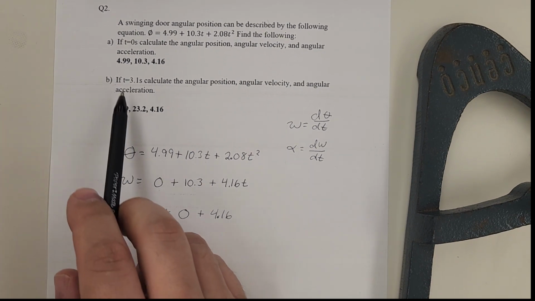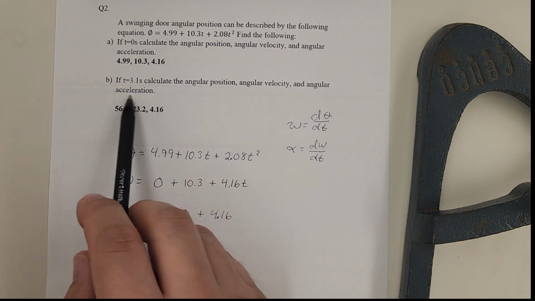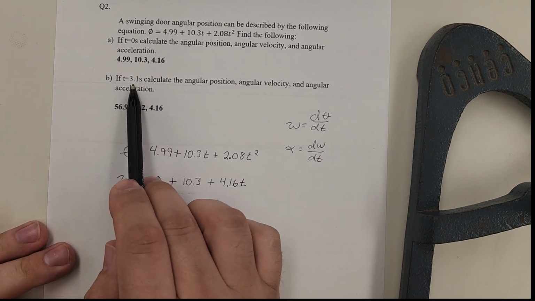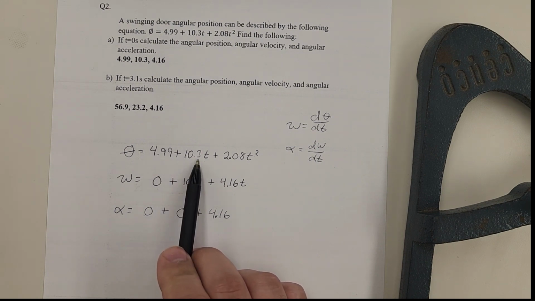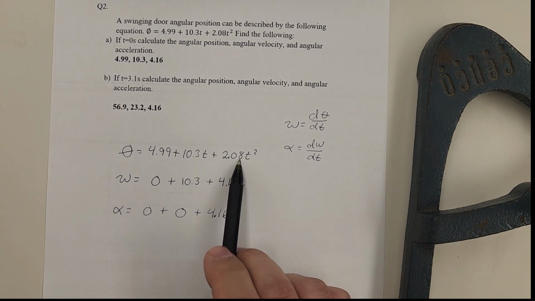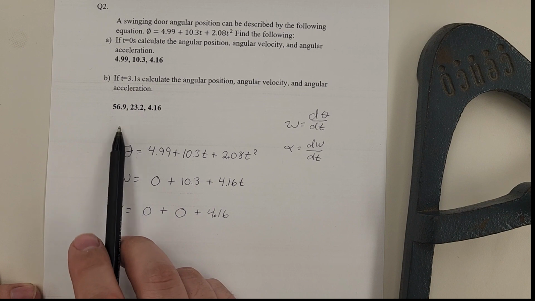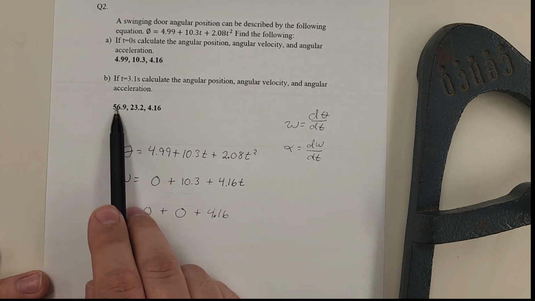Part B to this says now figure that t is equal to 3.1. Calculate the angular position, velocity, and acceleration again. So all you have to do for these numbers is go ahead and plug in when t is equal to 3.1. So for this one, we would have 4.99 plus 10.3 times 3.1, plus 2.08 times 3.1 squared. And if we do that out, we get 56.9088. So 56.9 will be just fine for our angular position on that.